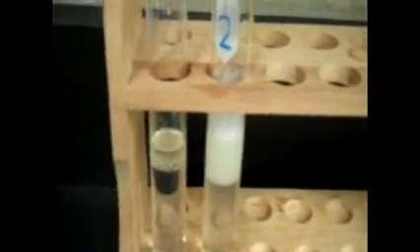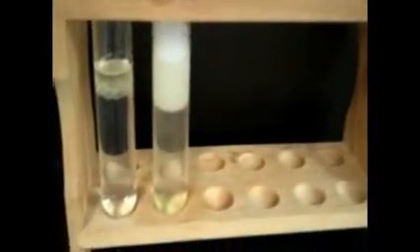Now after 10 minutes, we see that test tube 1 has the lipids in a big glob on the top of the water, whereas test tube 2 has the lipids still on the top, but they're not in a big glob. They're in lots and lots of little bubbles. And that's the effect of the detergent, the emulsifier.